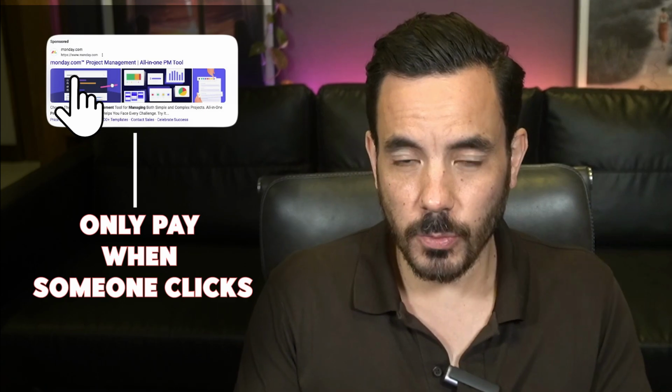the page. It's really important to remember you only pay when someone clicks your ad. Just because your ad was shown, it doesn't mean you have to pay. You only pay when the click happens.